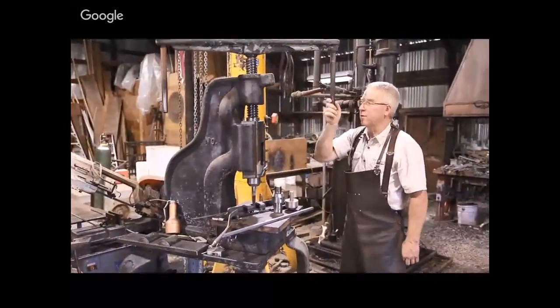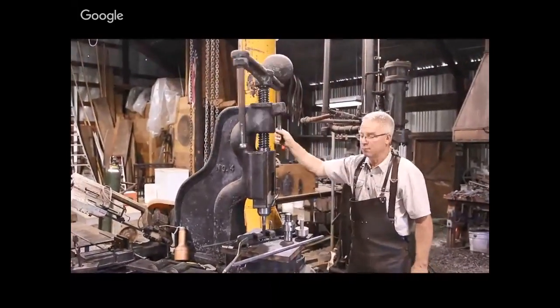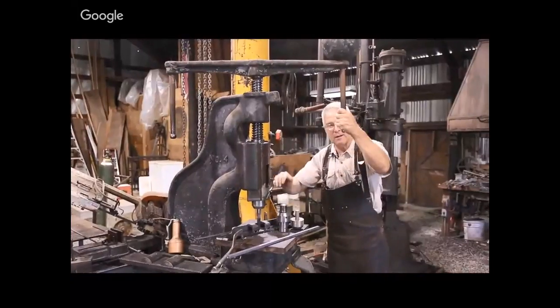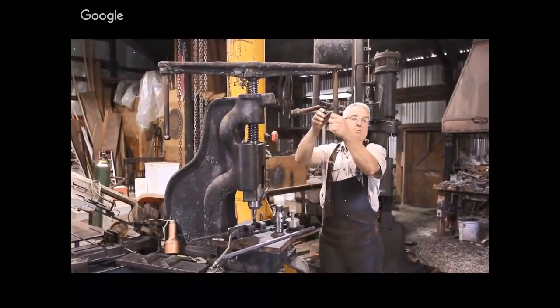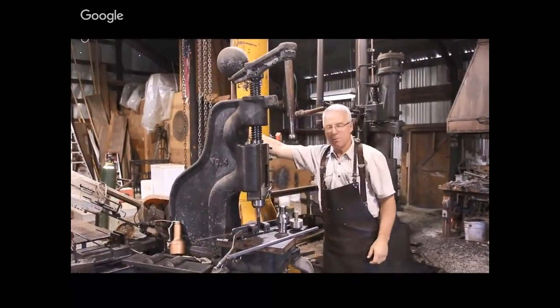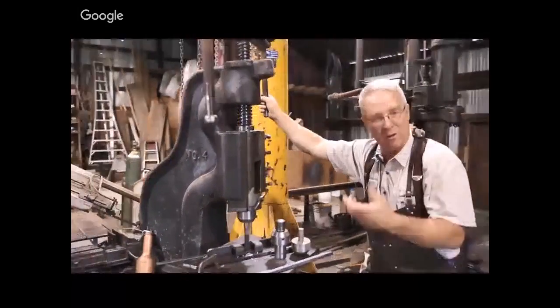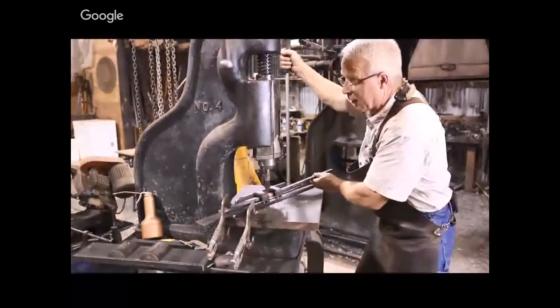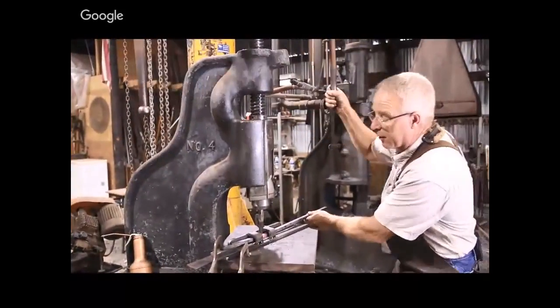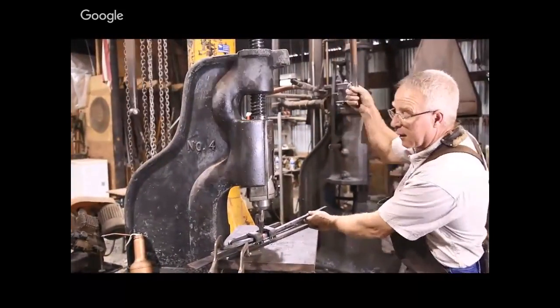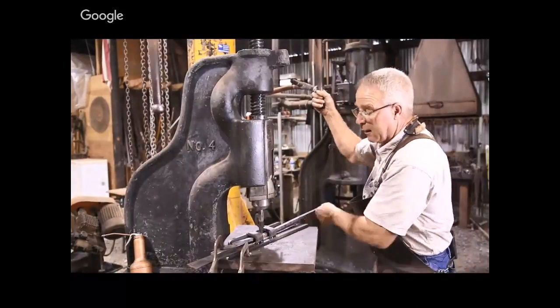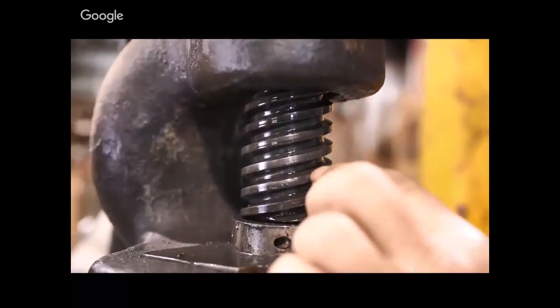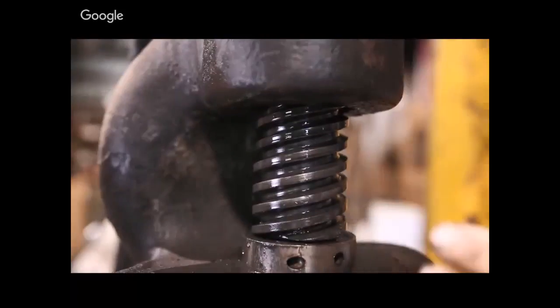What I'm showing you guys is the topmost arm that he is turning, which contains the balls. One side has the ball, and he is rotating it in a clockwise direction to get the desired hole at that place. Here it is threaded.